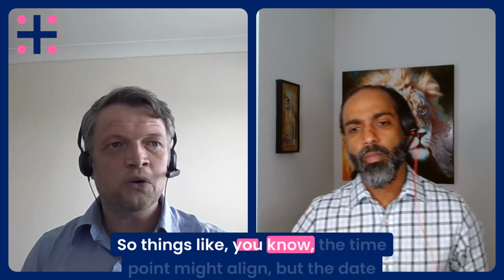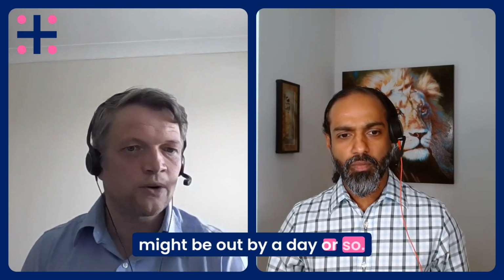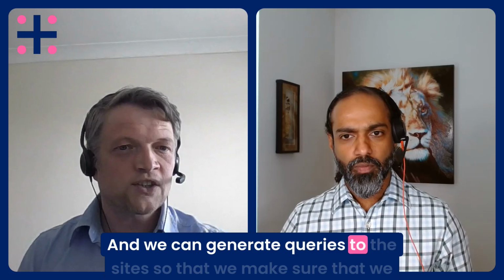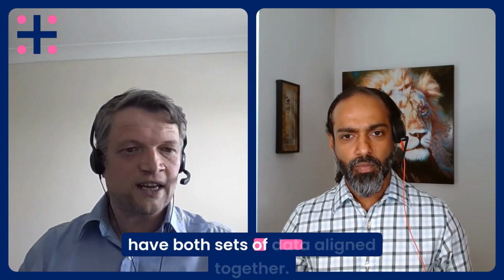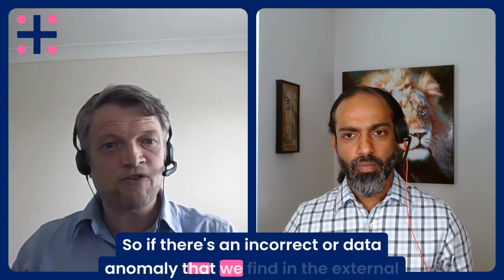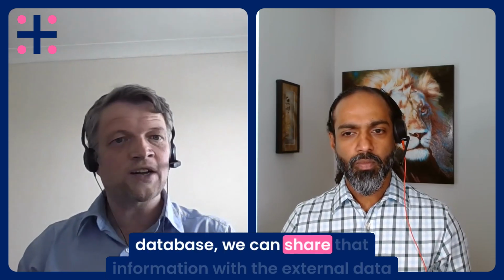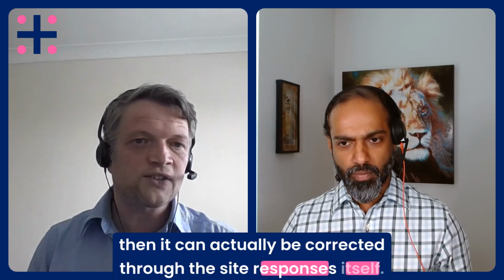So things like the time point might align, but the date might be out by a day or so. And we can generate queries to the sites so that we make sure that we have both sets of data aligned together. So if there's an incorrect value or a data anomaly that we find in the external database, we can share that information with the external data source. Or if it's in the EDC itself, then it can actually be corrected through the site responses itself.